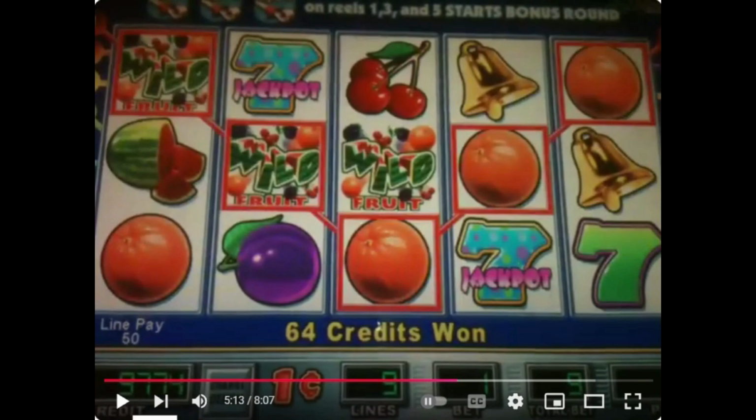So on this game right here, you can see that on reel 1 I got a wild, a watermelon, and then an orange starting from the top. So at some other point in this play, I would have noticed a watermelon, an orange, and something else.